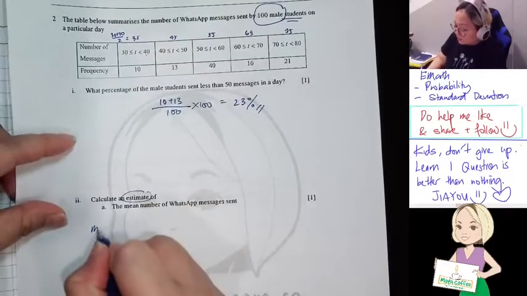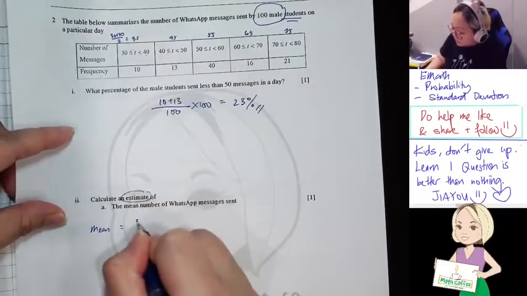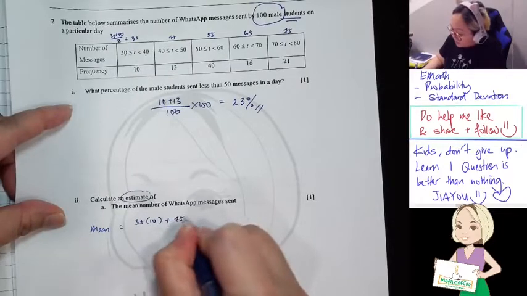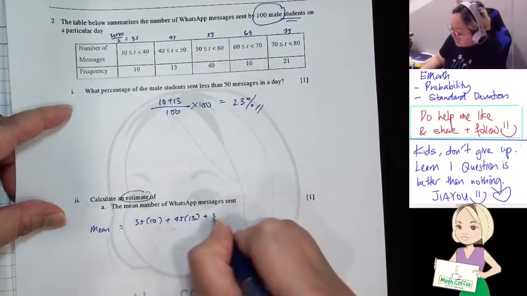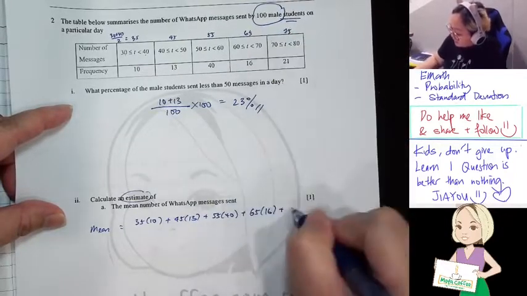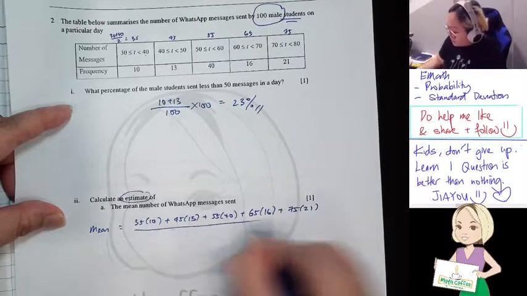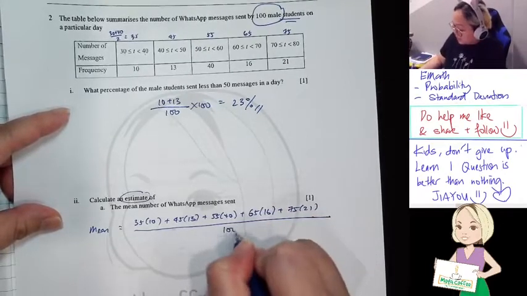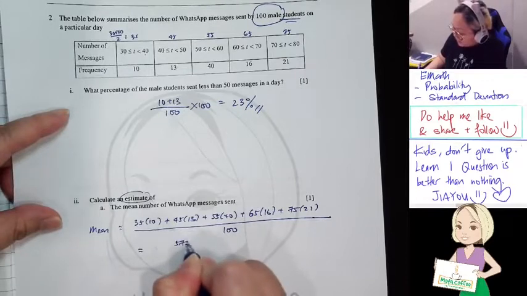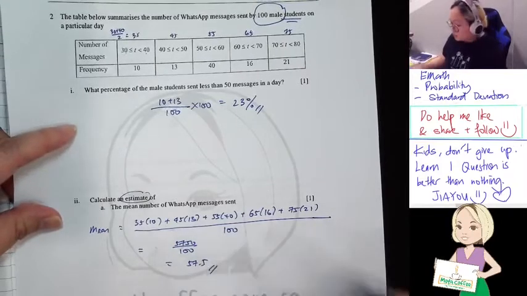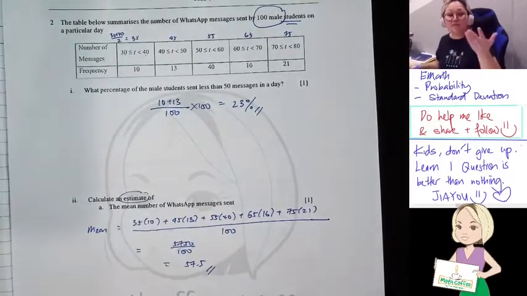So for the mean, I will just take the middle, which is 35 times 10, plus 45 times 13, plus 55 times 40, plus 65 times 16, plus 75 times 21. The whole thing over the total number of male students, which is 100. So we will have 5750 divided by 100. We will have 57.5 messages sent per student. That's the average, that's the mean.